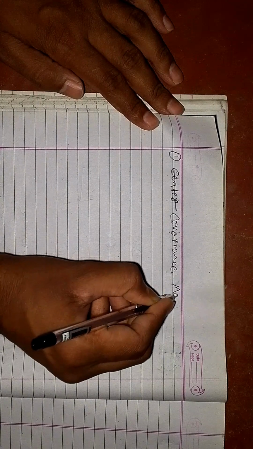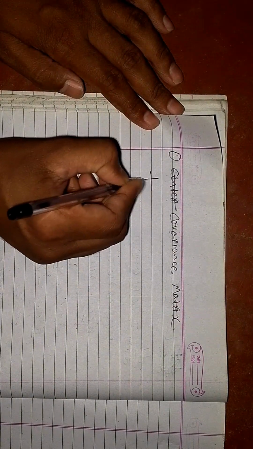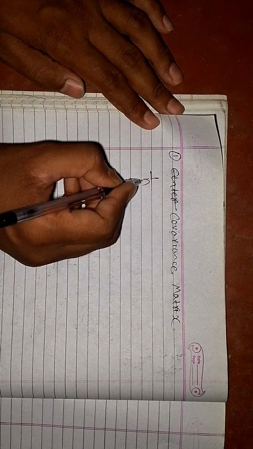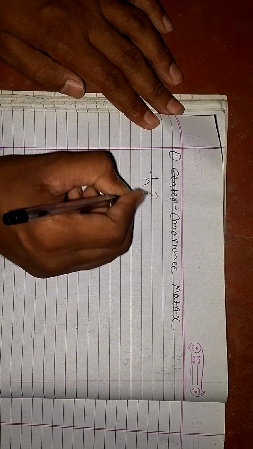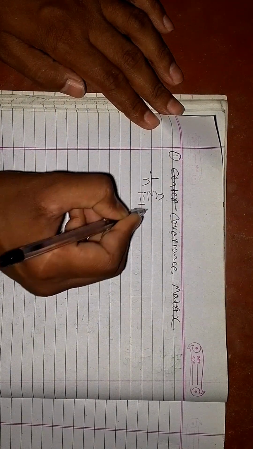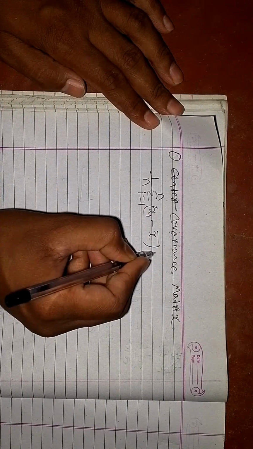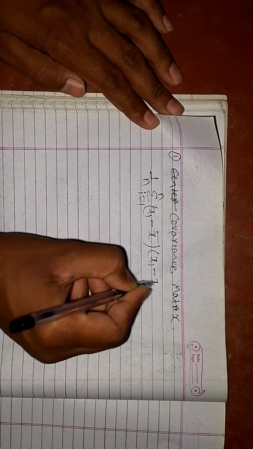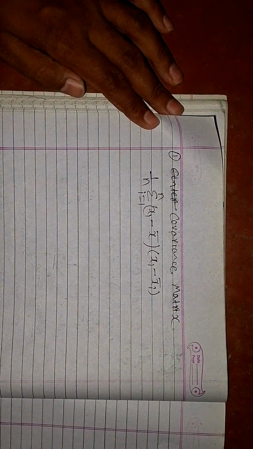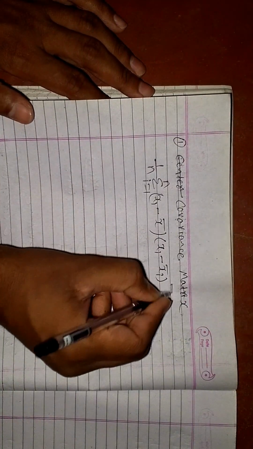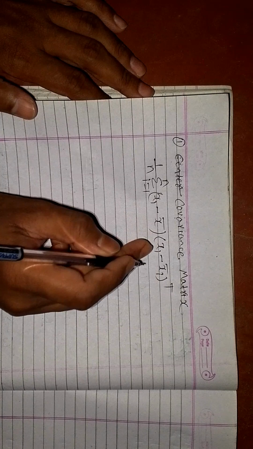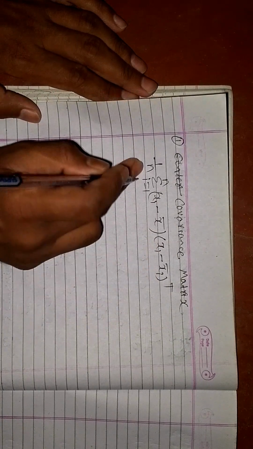How do you find the covariance matrix? You find the covariance matrix of the data by doing this: 1 over n, sum over i equal to 1 to n, (xi minus x bar) times (xi minus x bar) transpose. This is how I find the covariance matrix.